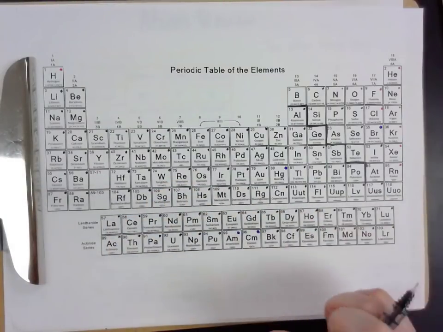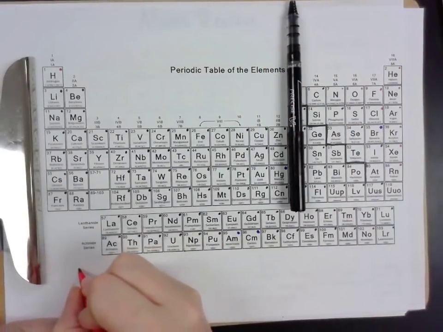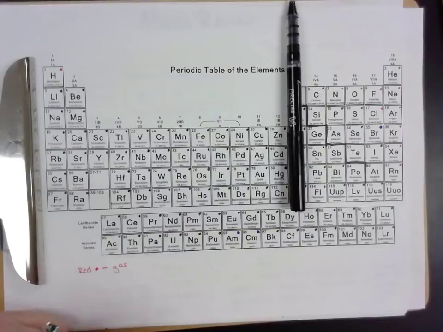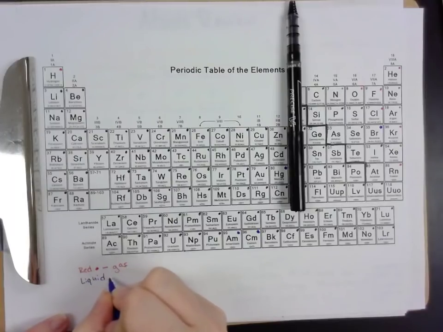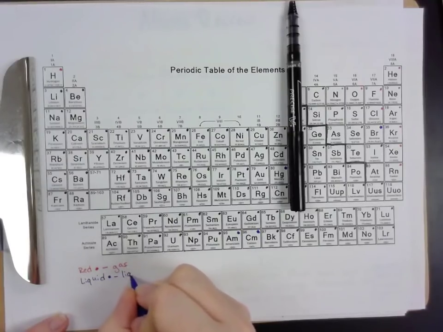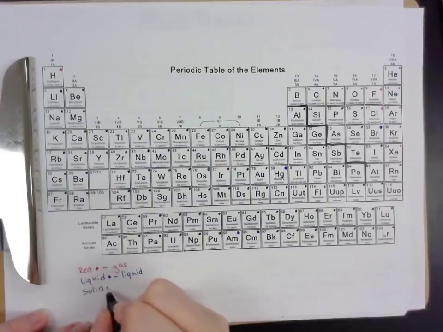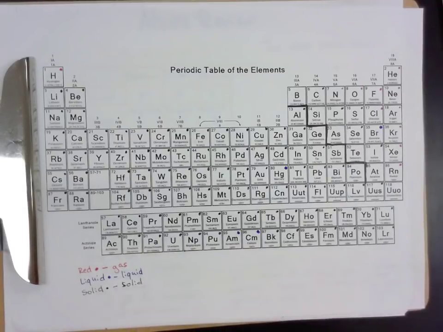Alright, before I move on to outlining my boxes, I want to make a key down at the bottom that tells me what these dots mean. So when I come back later and look at this table, maybe on a test or a quiz, I can actually read it. So red dot is gas, blue dot is liquid, and black dot is a solid. Okay, so I've got my key, I've got all my boxes dotted. Next thing I'm going to do is come through and outline my boxes.